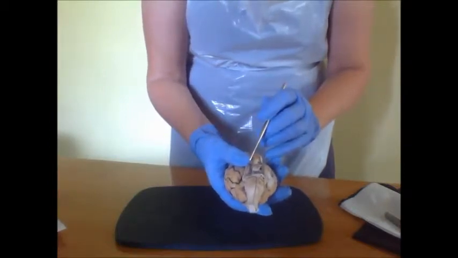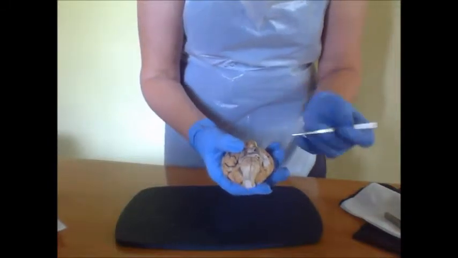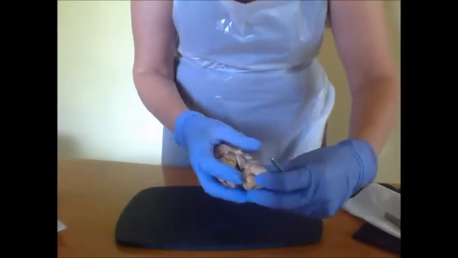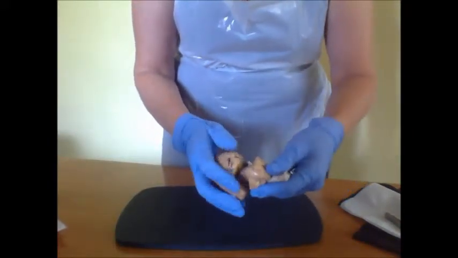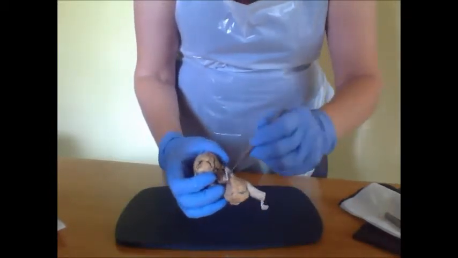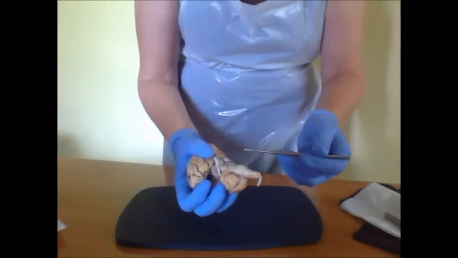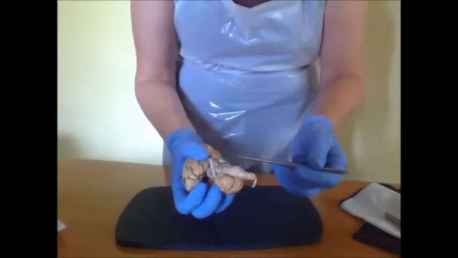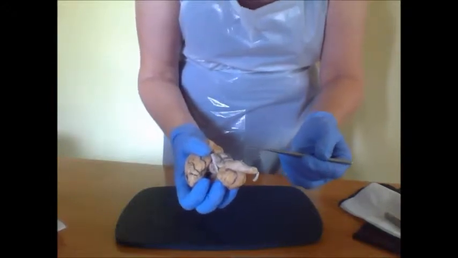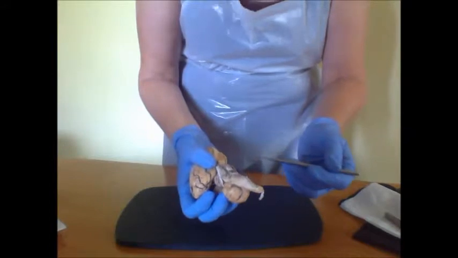And then we would also have the cranial 7, which is the facial nerve. Now, the facial nerve should be coming out from this area and just posterior to the pons and superior to the medulla oblongata.